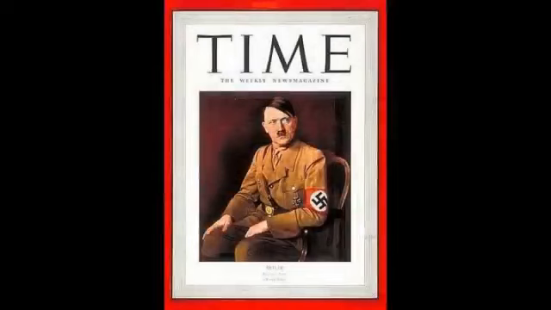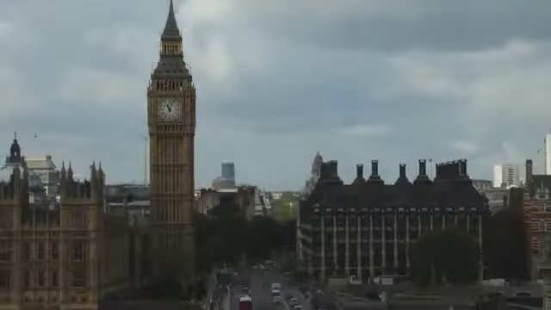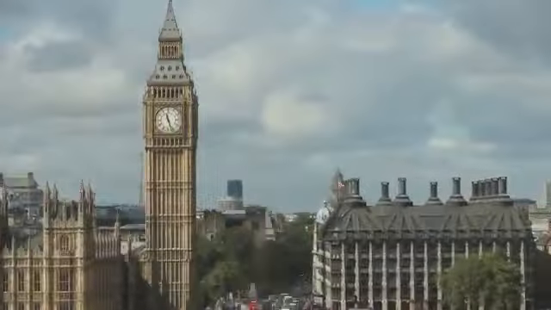Time magazine lionized Hitler for the amazing improvement of life for the German people and the explosion of German industry, and they even named him Time magazine's Man of the Year in 1938. And then once again, Germany's prosperity and freedom from a private central bank loaning the public currency at interest became a threat to other nations and other powers.